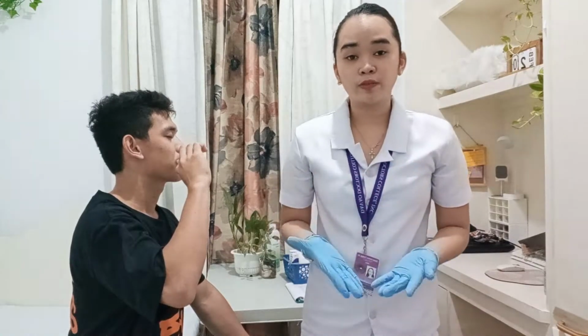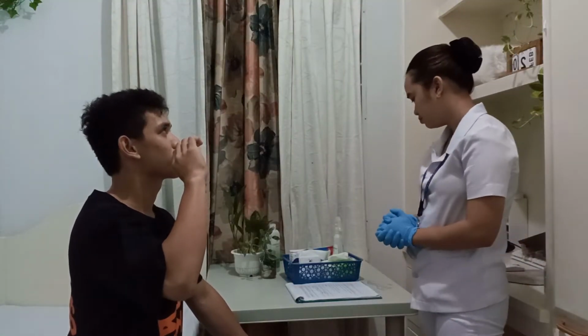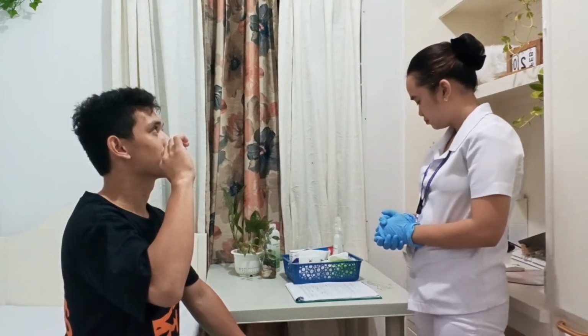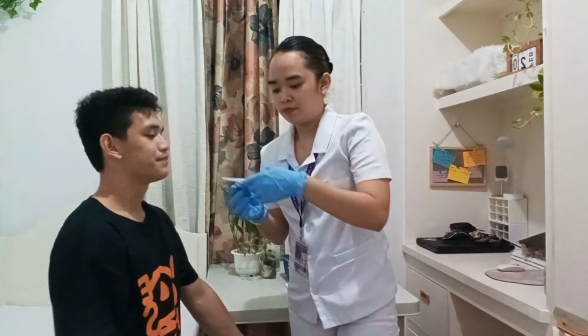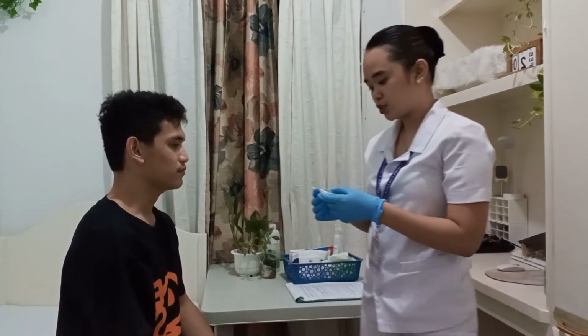So the electronic thermometer will indicate the complete reading through a light or a tone. Now we will wait. Now that we can hear the tone of the thermometer, it means that it is done reading the patient's temperature. Can you open your mouth, Mr. Patrick? Okay. So your temperature is 36.5, which is a normal temperature.